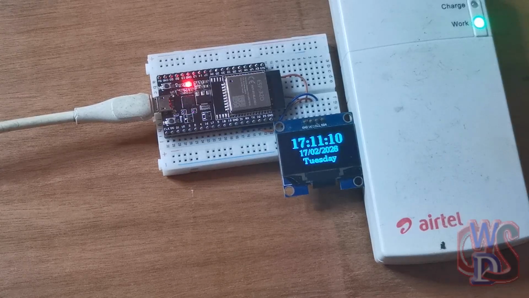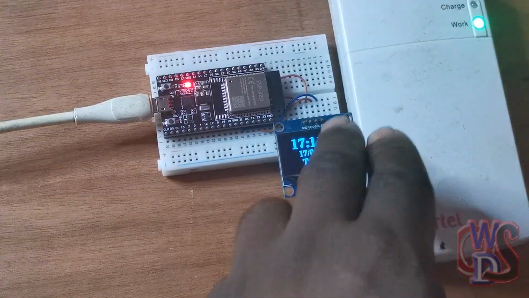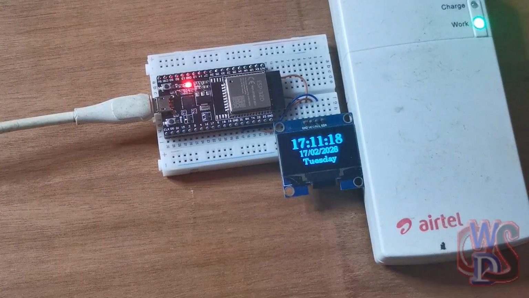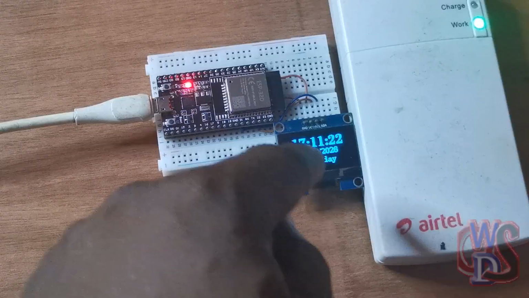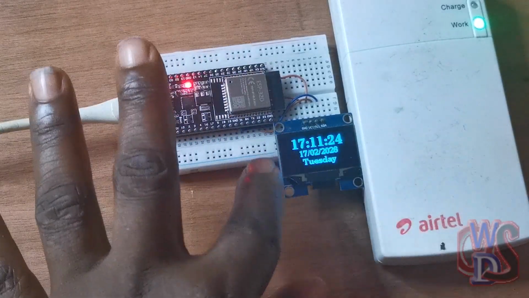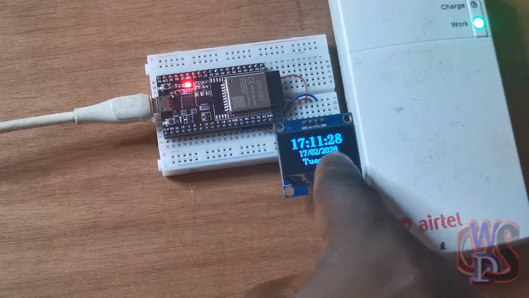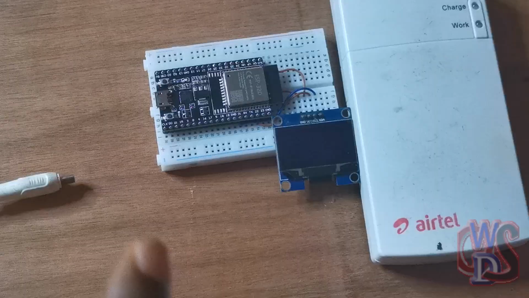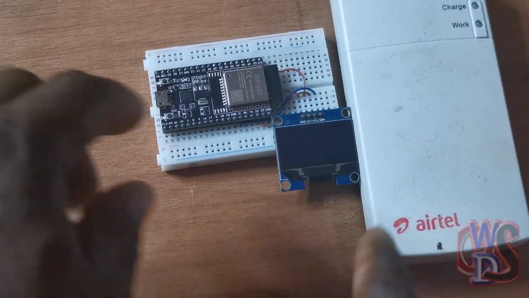So right now, as you can see, this is 17:11. As at the time we turned it off, it was 17:09. That means an extra 2 minutes has been added. Now you can see 17:11:28, 17:11:30, 31. It was 17:11:31 where it was before I turned it off.